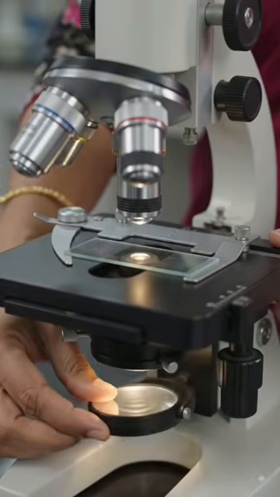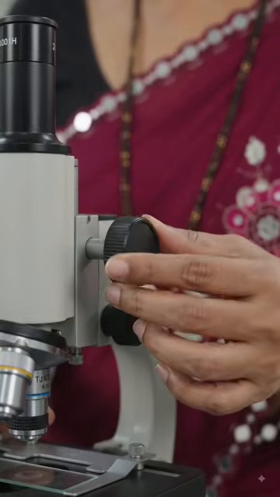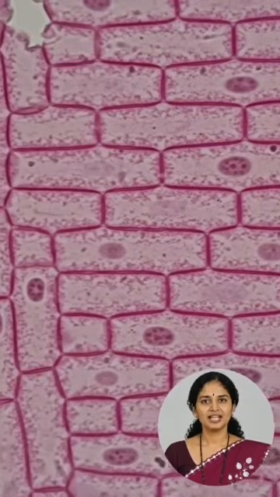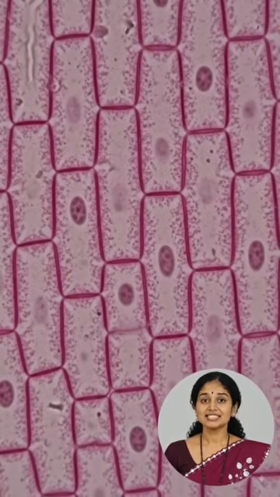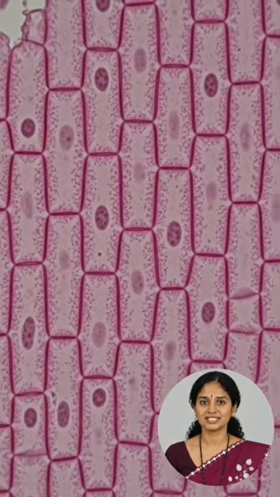Place the glass slide on the microscope stage and secure it with the stage clips. First use the coarse adjustment knob, then the fine adjustment knob until the onion cells become clearly visible. Observe the onion peel under the compound microscope. The cells are long, rectangular, and closely packed, giving them the appearance of bricks in a wall.